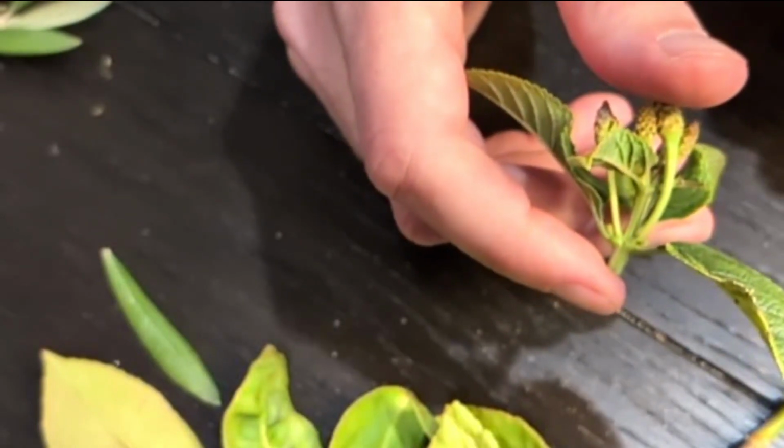So where's my rose at? You don't see the rose? I can grab one of the monsters and this one. I have one in here.